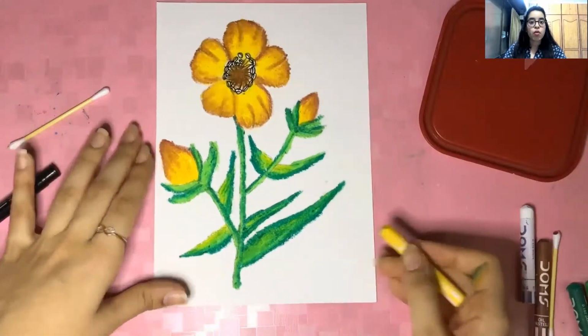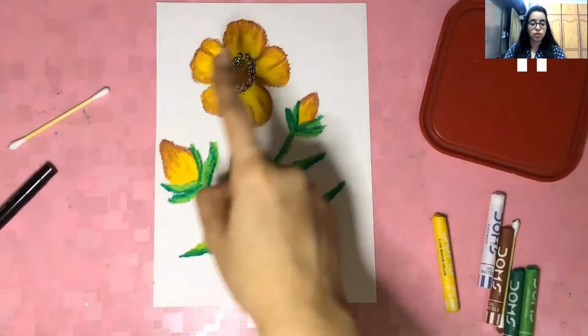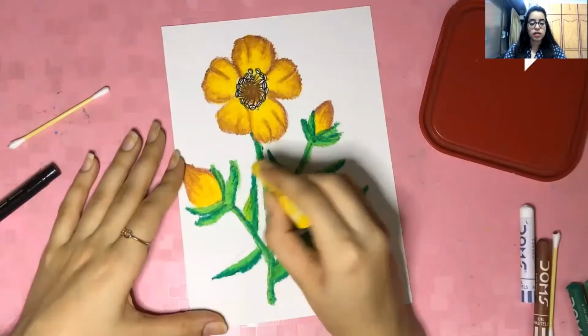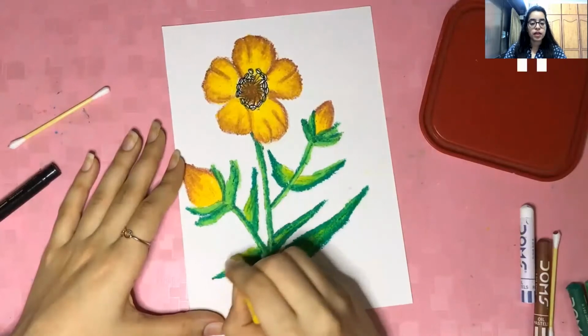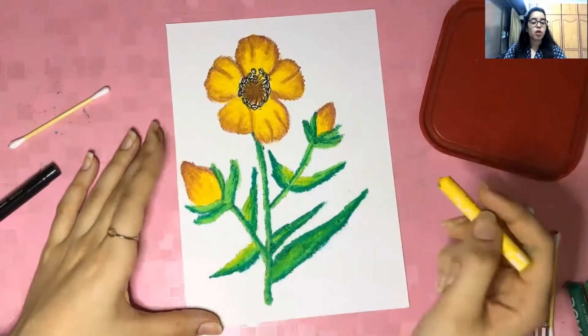You can have your own pace, you can have your own speed. I'm just done with the leaves. And it's okay if you haven't completed it by now. I'm sure just a little bit of it would be left if in case you haven't finished it. But you need not rush the process.